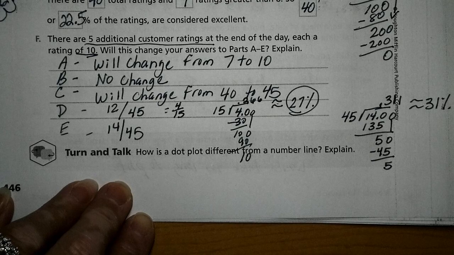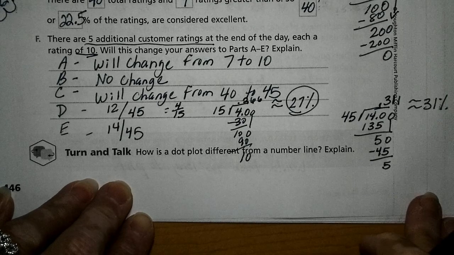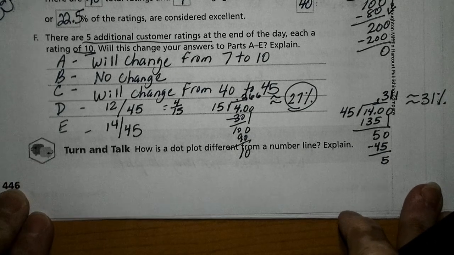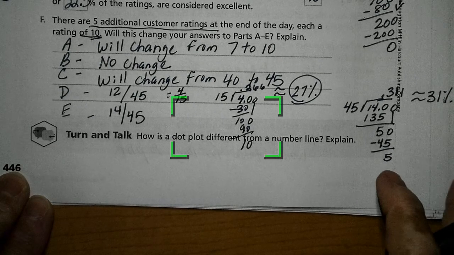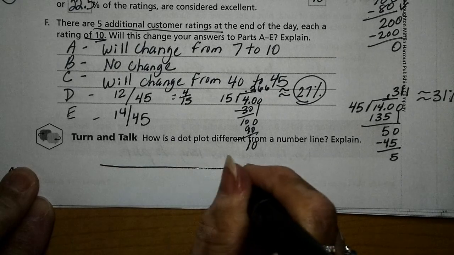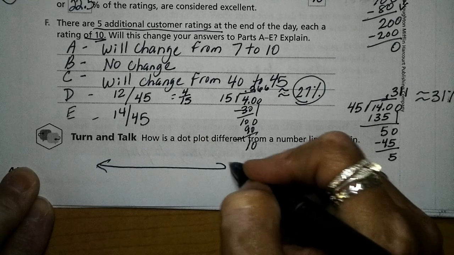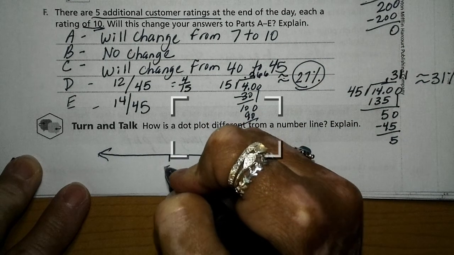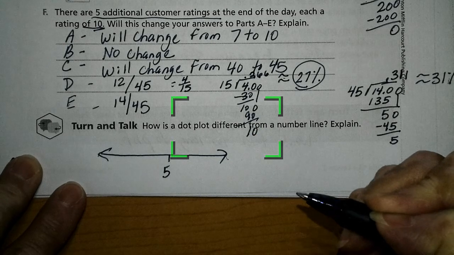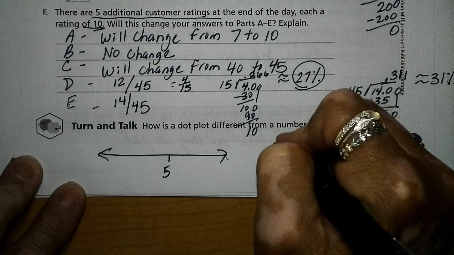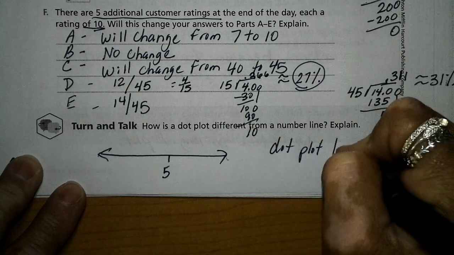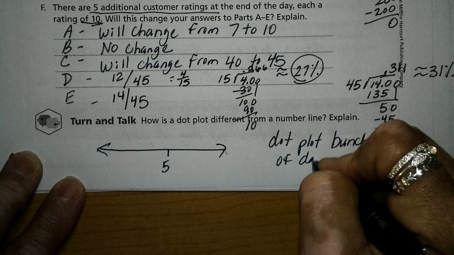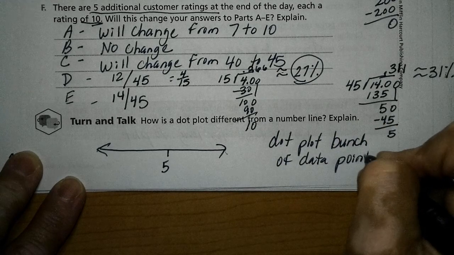All right, so what about the turn and talk? How is a dot plot different from a number line? So how is it different? With a dot plot, there's a bunch of different dots, and when you count it, you're basically counting those dots on the number, so it's more than the actual number line. Yeah. So a dot plot is a bunch of data points, right?